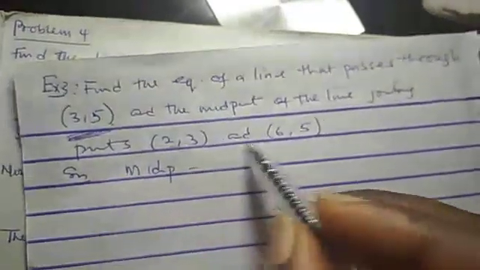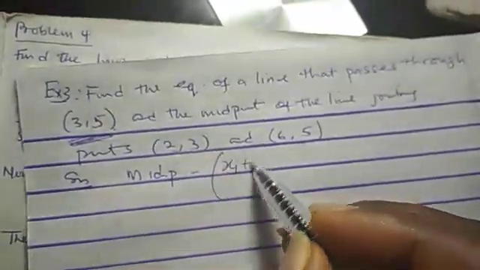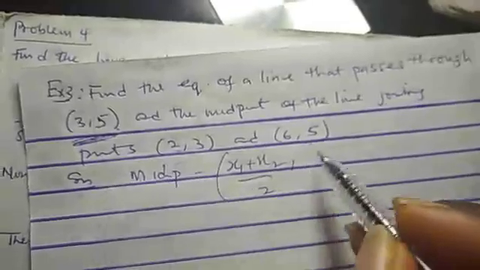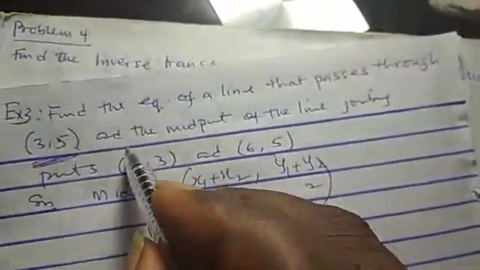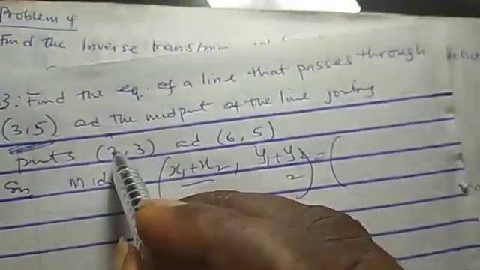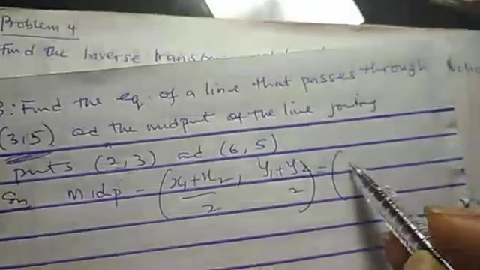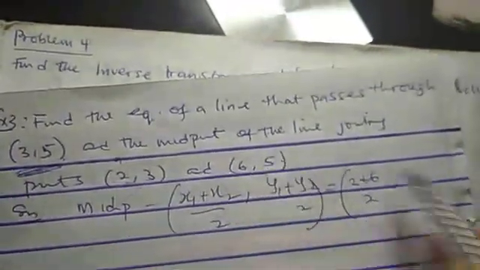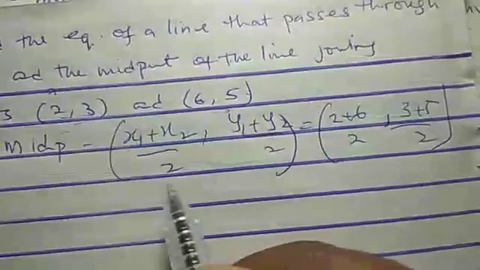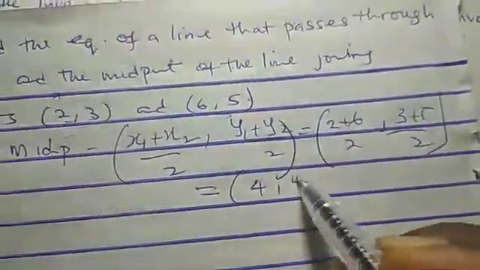So the midpoint of this, you remember the formula x1 plus x2 over 2, comma y1 plus y2 over 2. So this is our x1. So what are we going to have? 2 plus 6 over 2, comma 3 plus 5 over 2. So in that case, the midpoint is this plus this is 8. That should be 4, 4.